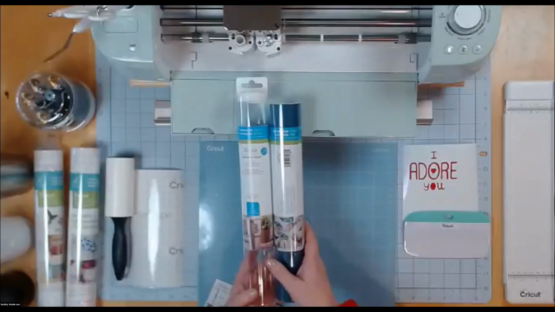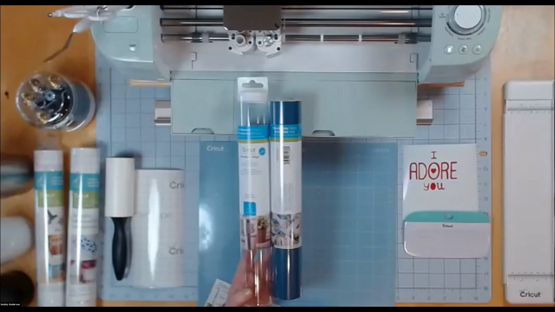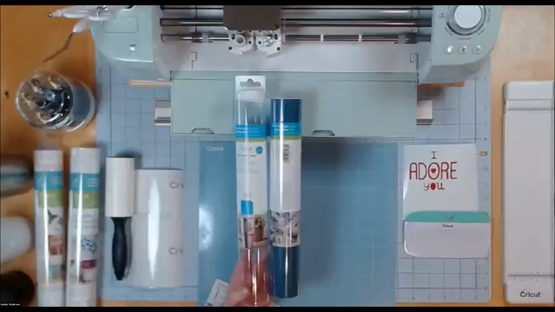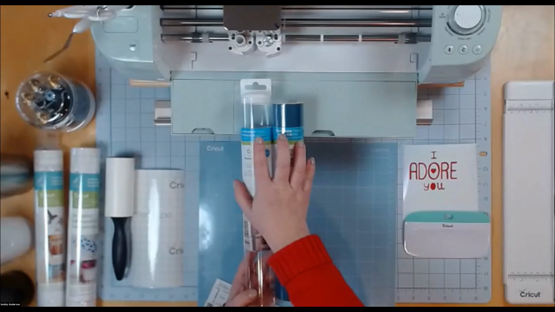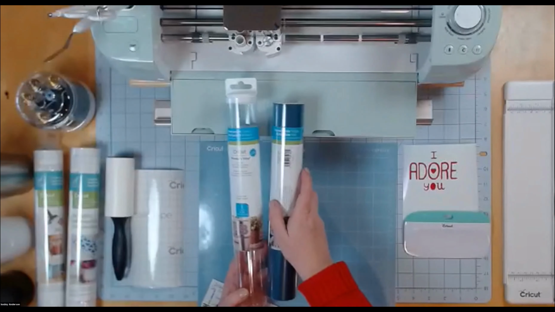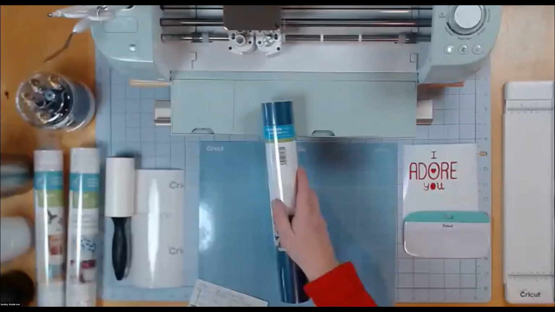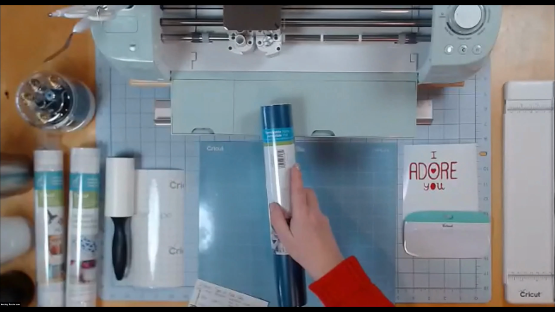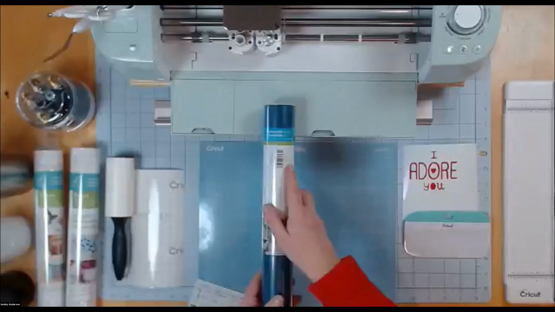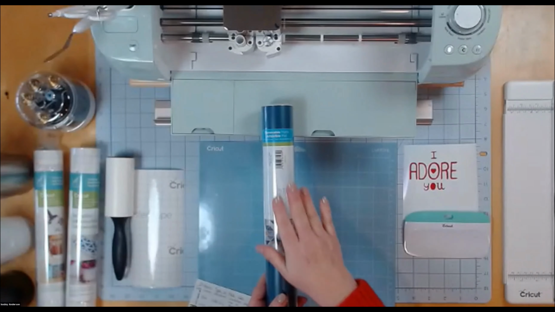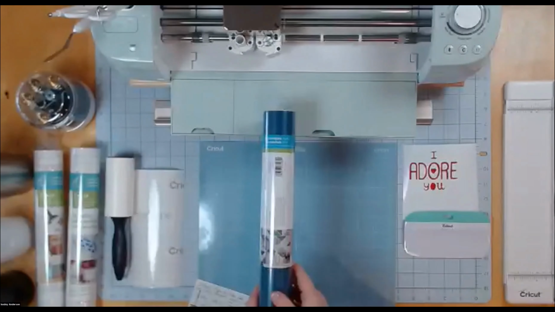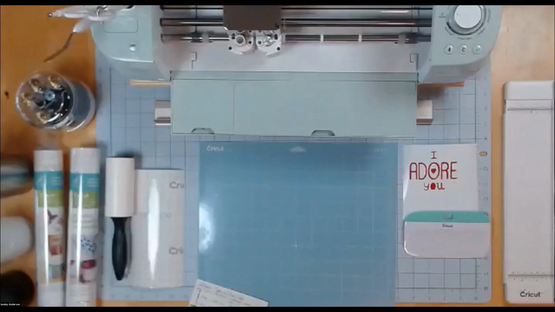So since my project today is a tumbler, I want to be able to wash it, put it in the dishwasher. I definitely want to use a permanent glossy vinyl. If I were making a sign for somebody in my family, I might just use a removable vinyl that I could peel off later down the line if I wanted to. It would take a little bit of effort to take that off.